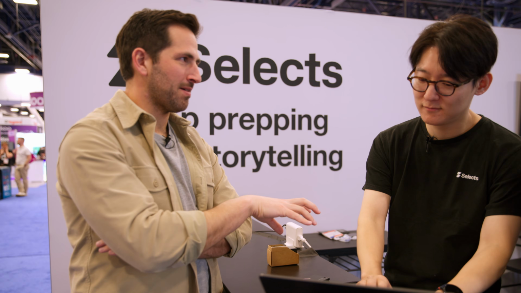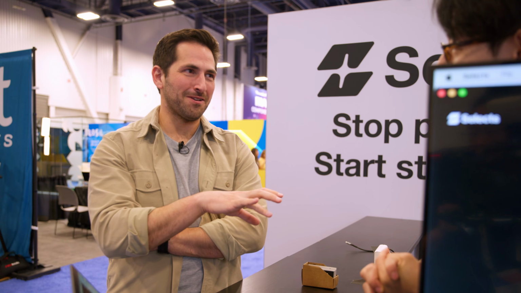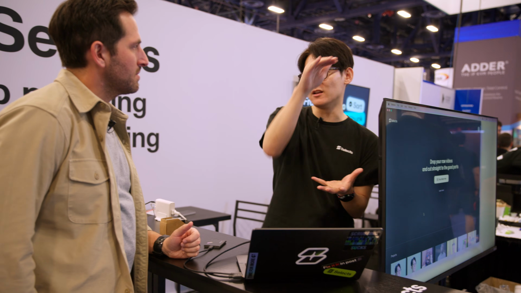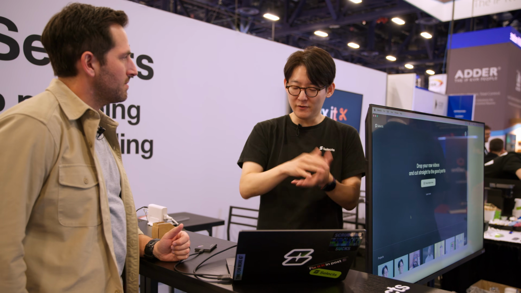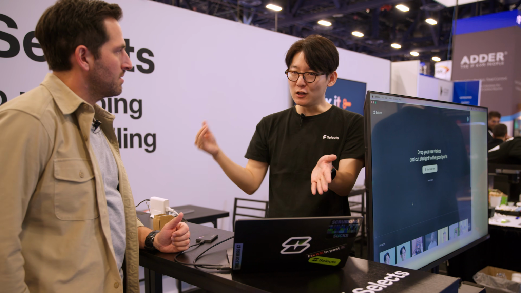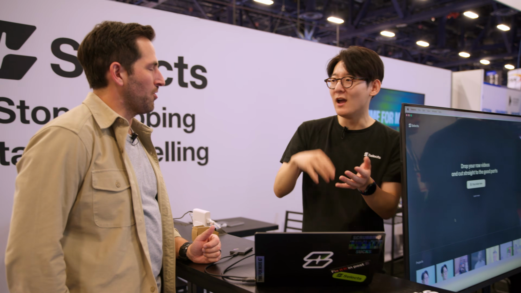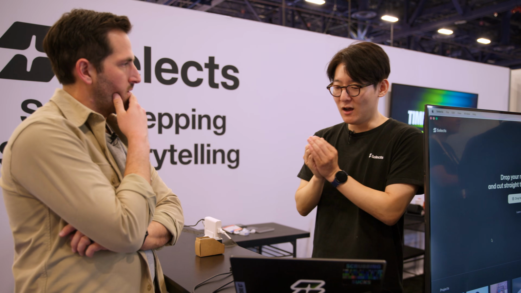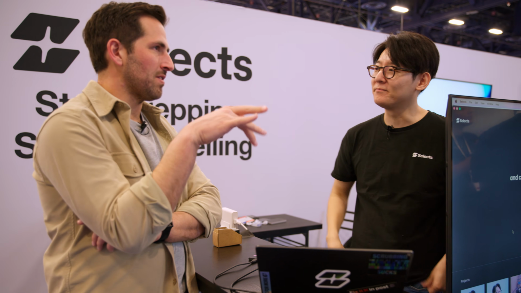Can you get some of the data back out of Selects, so Claude can know holistically, like putting all the Selects data into a vector database? That's what MCP does. Once it's analyzed in Selects, Claude can access the data there. So even if we have 100 projects in Selects, Claude can tap through all of them, figure out, okay, I'm going to use this part from this project and this part from this project, and then combine them into one project.